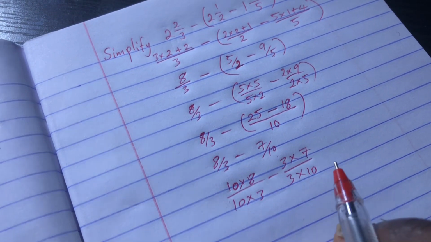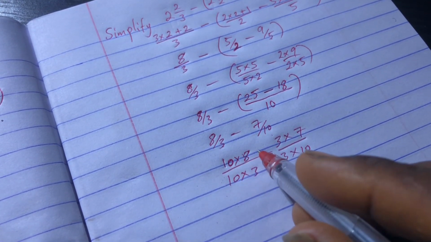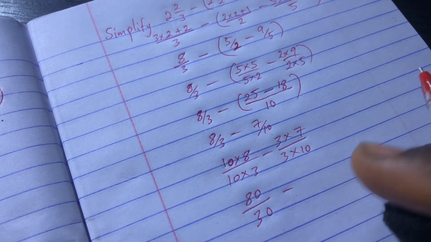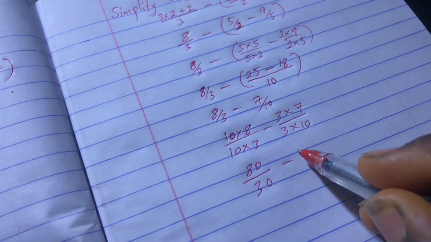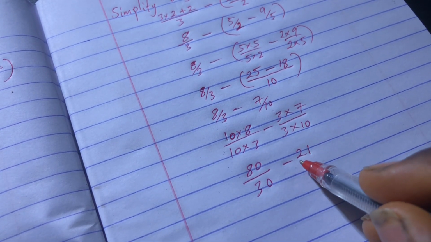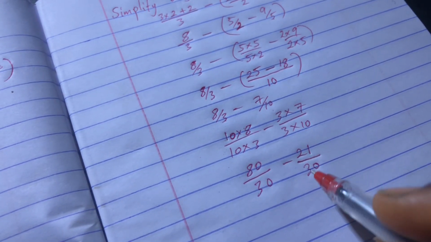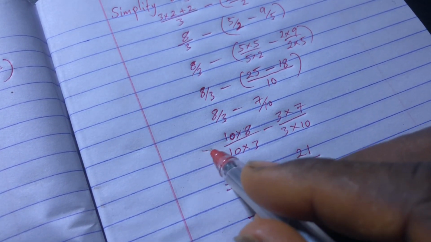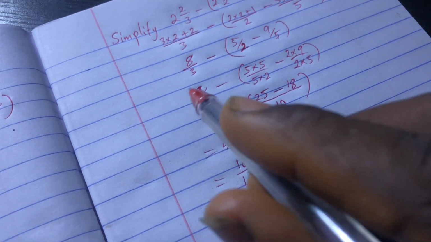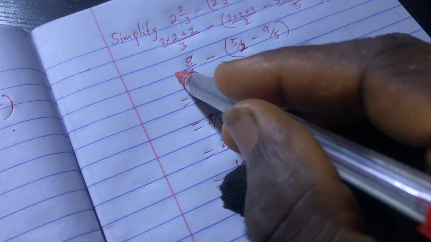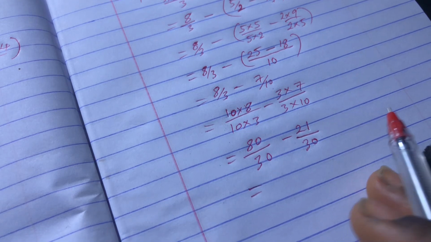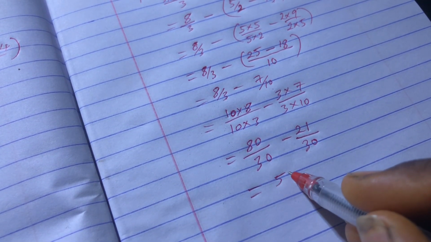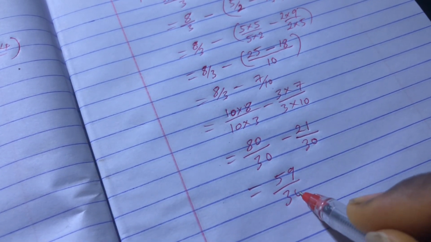So this will give us 80 over 30 minus 21 over 30, and this will be equal to 80 minus 21, which will give us 59 over 30.